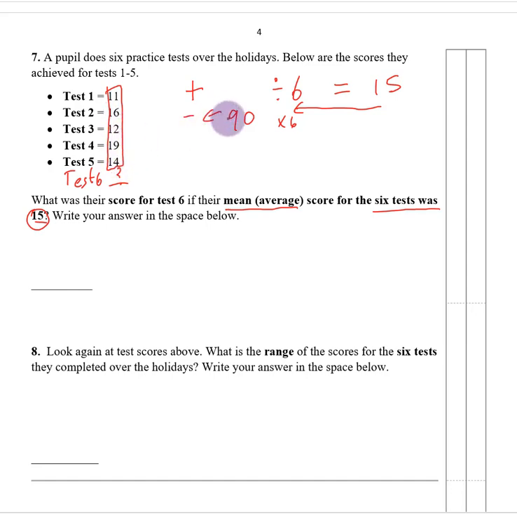And then take that away from the 90. That leaves us with the score that she got for test 6 for the average to be 15. So if we do 19, add 11, that gives us 30. So 19, 11 is 30. Get rid of that, get rid of that.